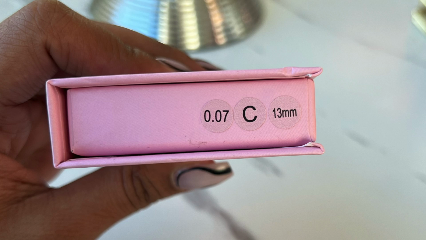First things first, there are a few curls that you wanna know of. Also, something I wanna mention before I jump into it: each box will have the curl on there, and the curl is always going to be a letter. There's gonna be two numbers on there. It's gonna be a decimal number, and then a millimeter number, and then you're gonna have a letter. So your letter is always going to be your curl, in case you didn't know.